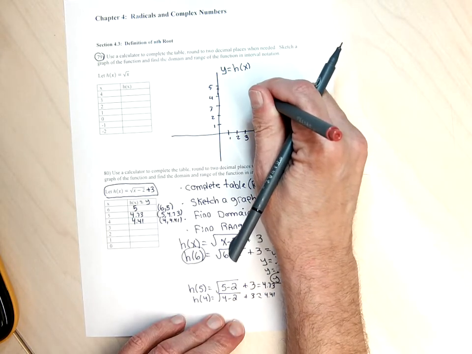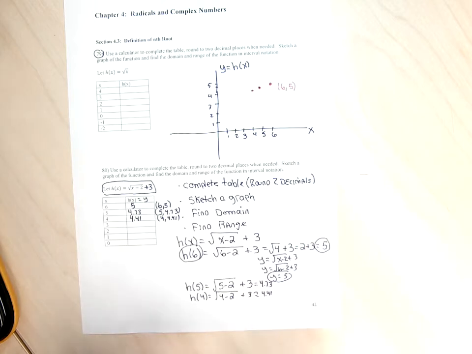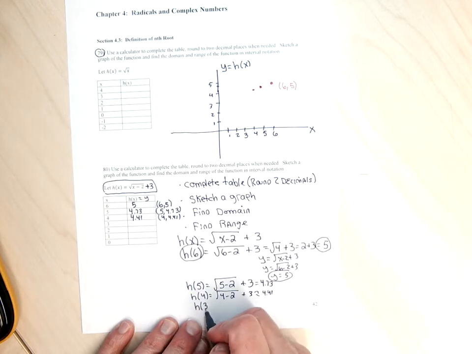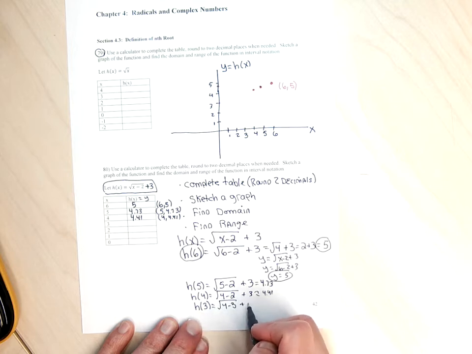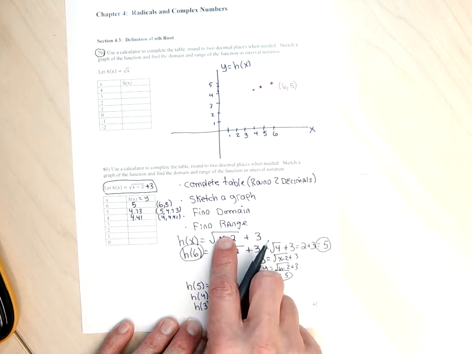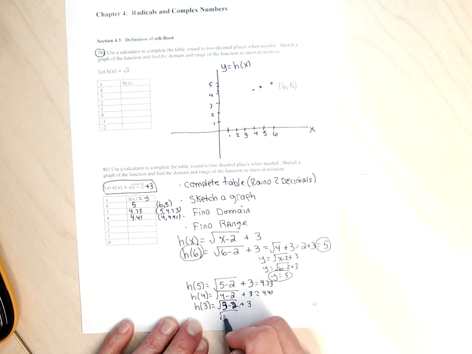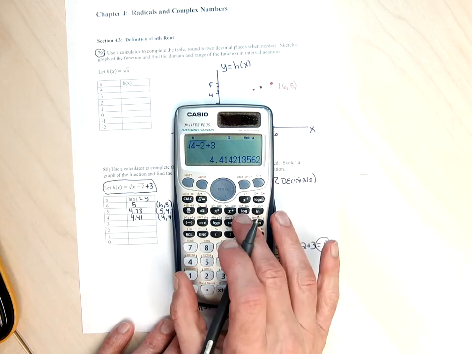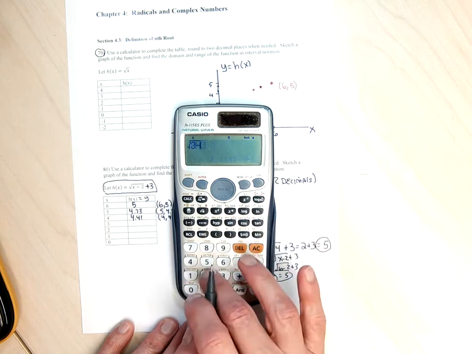And I should have brought out my graph paper, but I didn't. It's okay. Then I'm going to do h of 3, which is the square root of 3 minus 2 plus 3, just changing the x here. That I could do without my calculator because it's not a decimal.